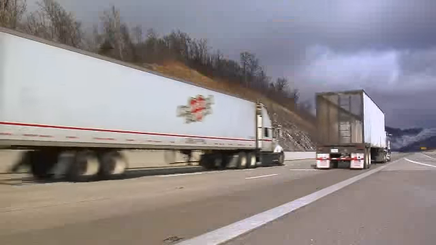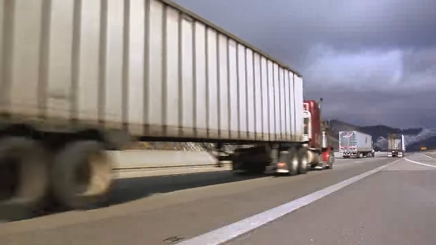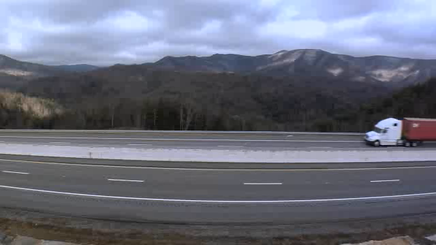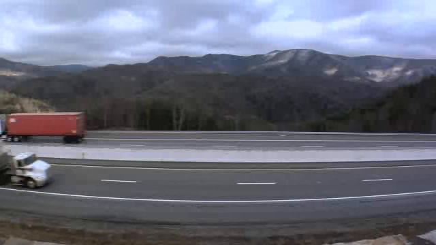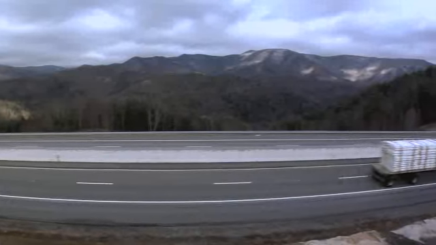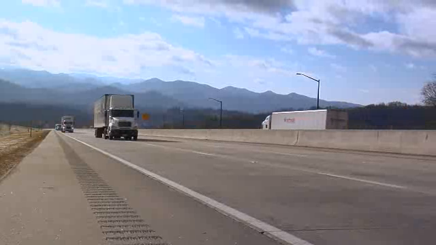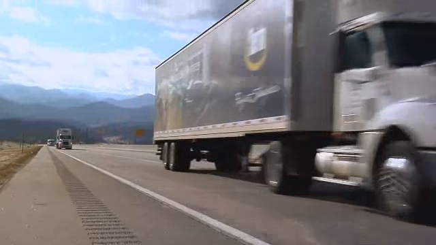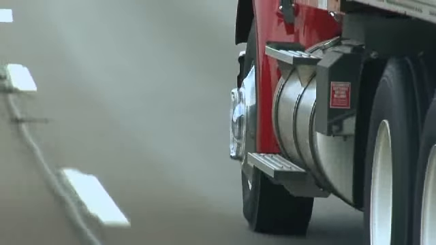Caterpillar developed ASSERT technology to meet current and future emissions regulations. ASSERT improves combustion efficiency and reduces emissions. Aftertreatment, first used with on-highway trucks, was added specifically to help meet these emissions regulations for non-road machines.